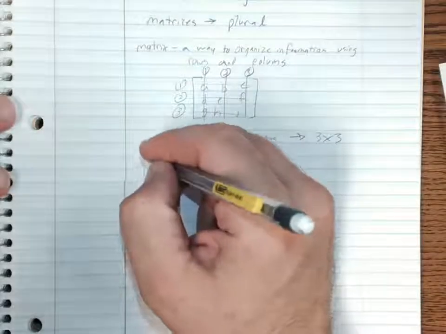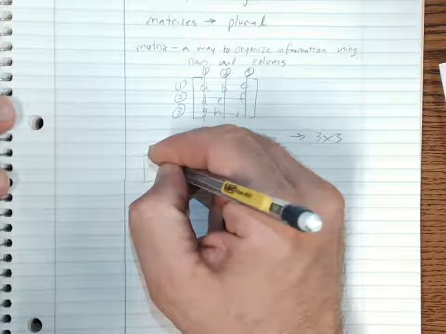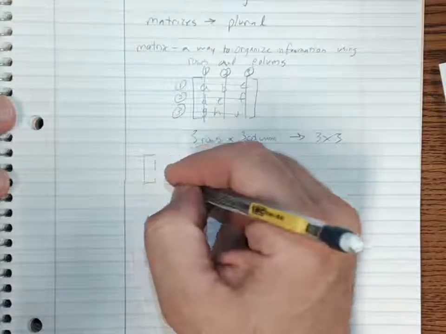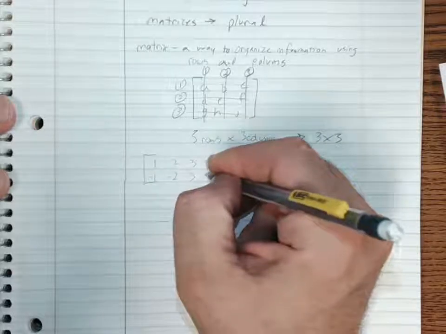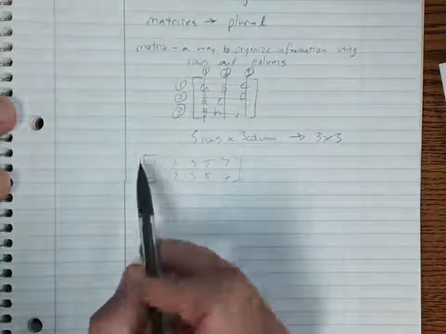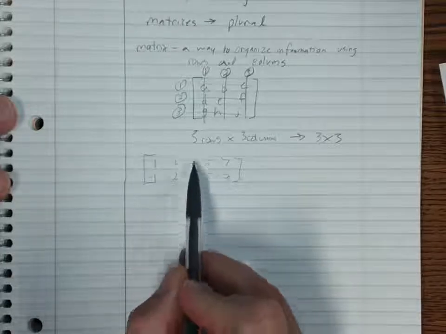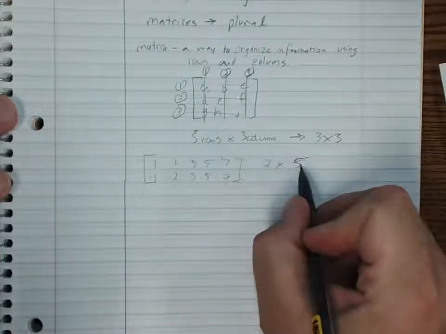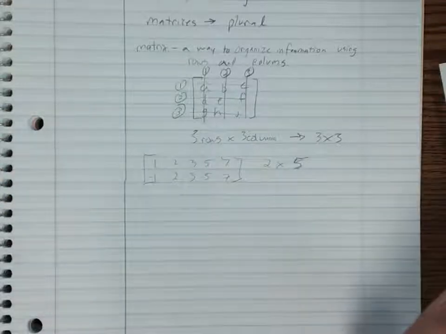Let's say I gave you something like this. That has 1, 2, 3, 5, 7, and -1, -2, -3, -5, -7. That's 2 rows, right? And 1, 2, 3, 4, 5 columns. So that'd be a 2 by 5. This is very important. You know that rows come first and columns come second.